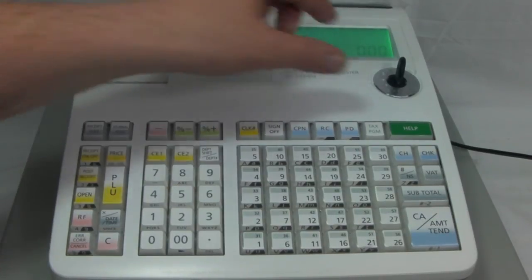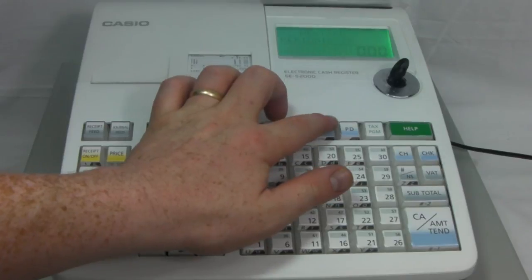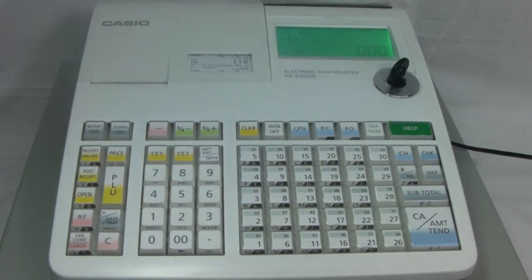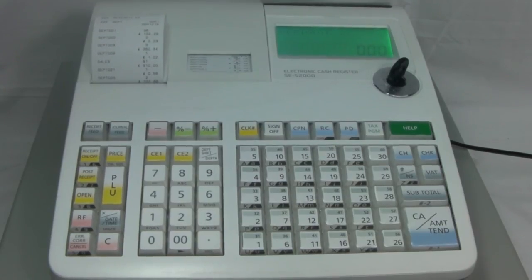and then at the end of every week I could produce a Z2 report. To produce a Z2 report, you turn the key round to the X2 Z2 position and then press the RC button until 2Z is displayed on screen. Exactly the same as the other reports, you simply press cash amount 10 and then your consolidated Z2 report is printed out.